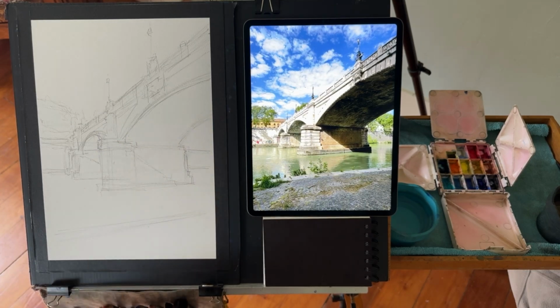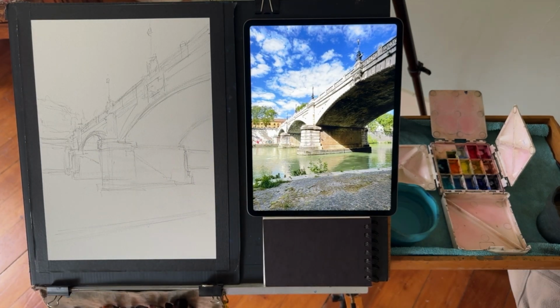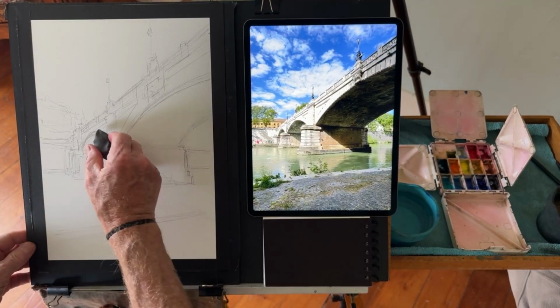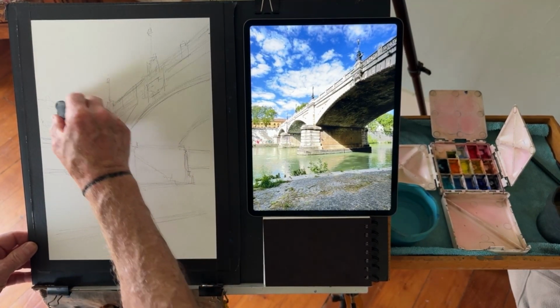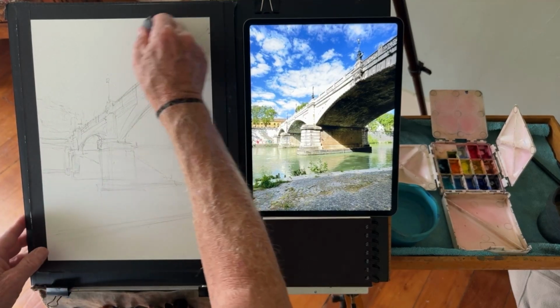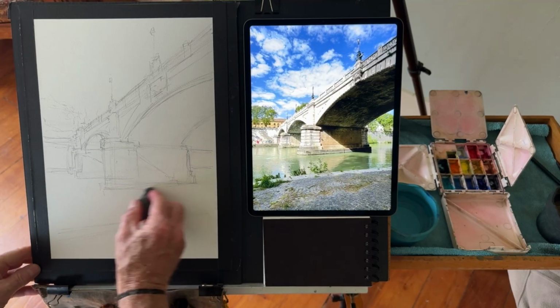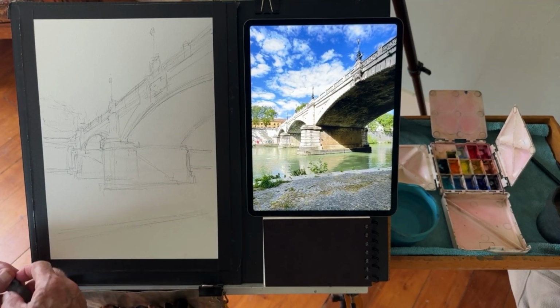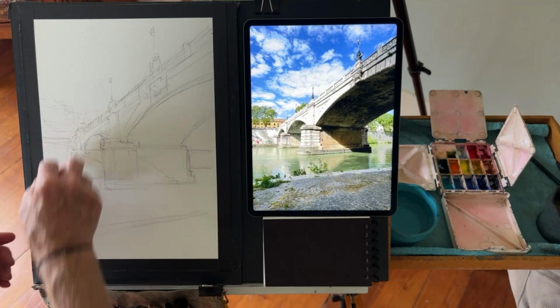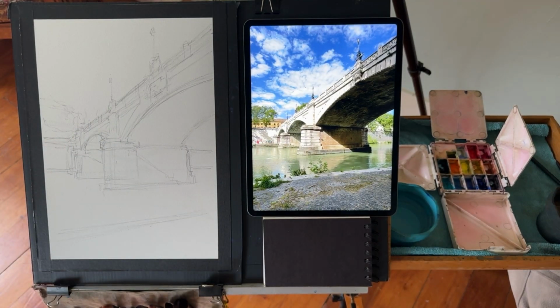Now at this point, I'm going to get out my eraser if I can find it. Duh. Well, where is it? Still in the bag from this weekend. So I'm going to take out the lines that I don't want, and work from there. So, typical plan with a watercolor.